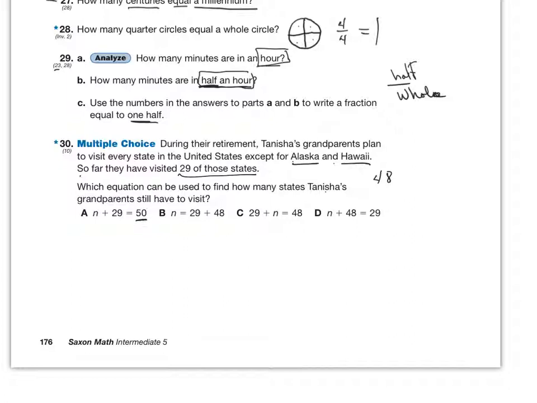So, it can't be this one, because that one has a 50. What other one could it be? Oh, and they've done 29. So, let's see, 29 plus a number equals 48. Or would it be 29 plus 48? Oh, it can't be that one. So it's not this one.